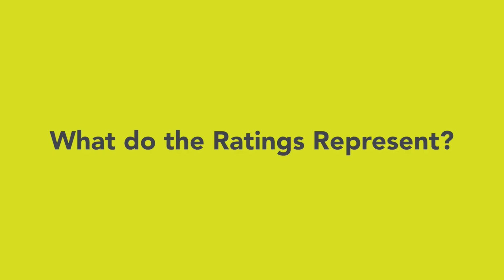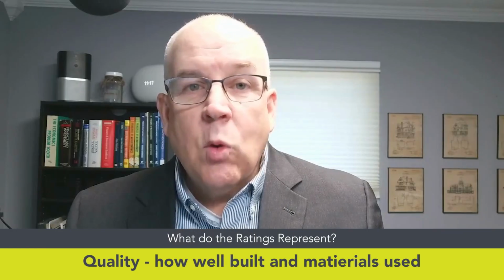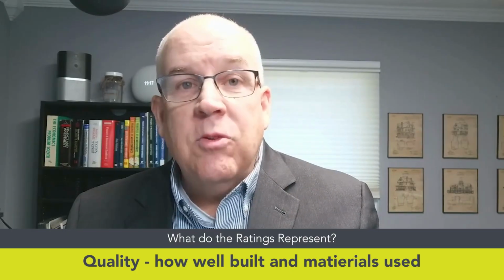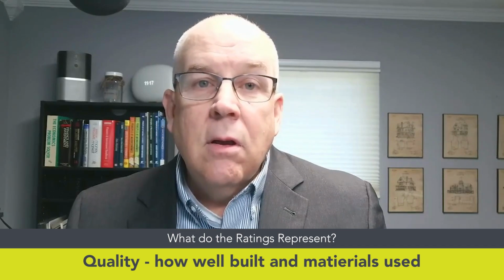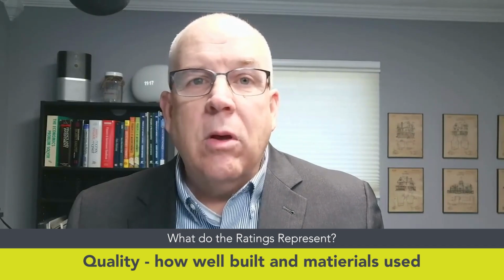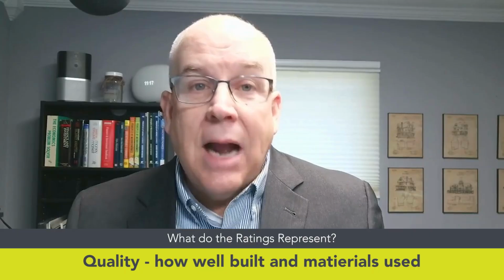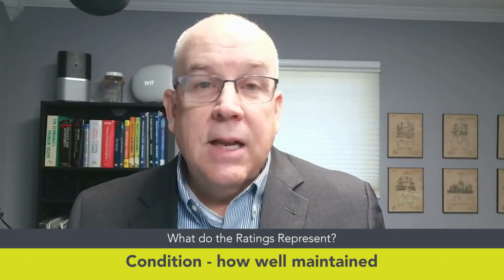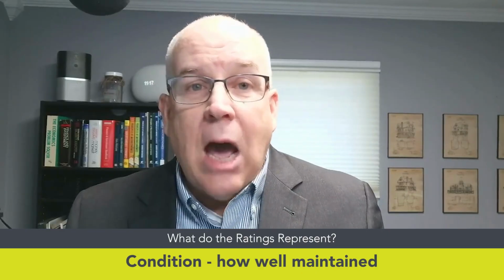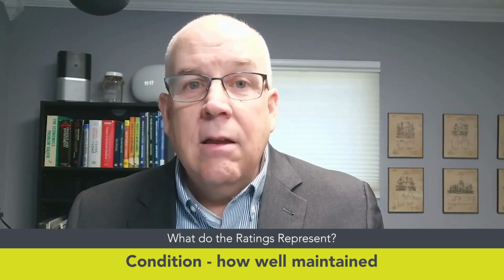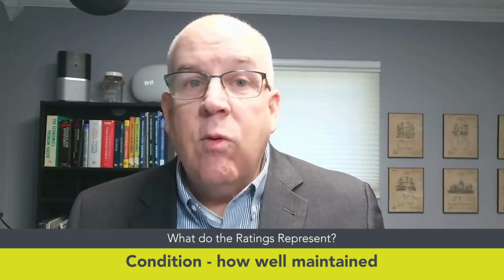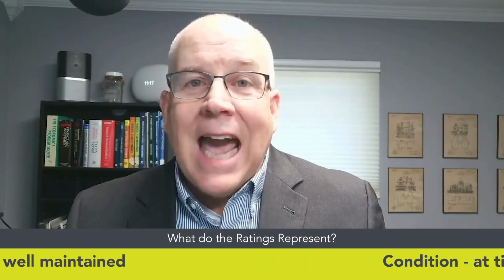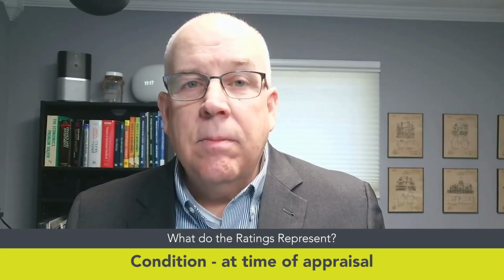Let's start with what these ratings represent. Quality refers to the level of design, materials, and craftsmanship used in the construction. It tells us how well the home was built, not just how it looks, but how the structure, finishes, and details work together. Condition, on the other hand, measures how the property performs today. It reflects how well it's been cared for, how much maintenance has been done, and how its systems are functioning at the time of the appraisal.